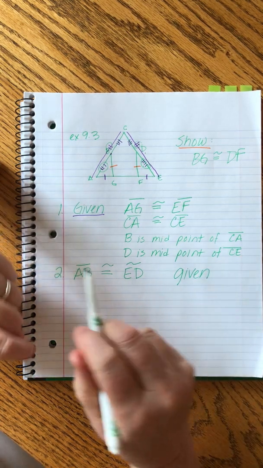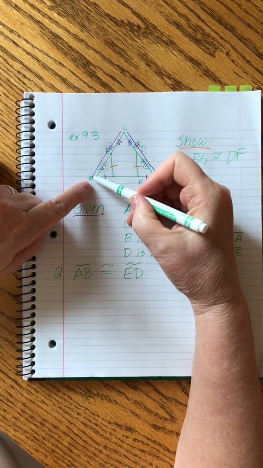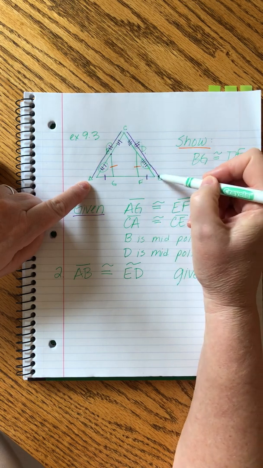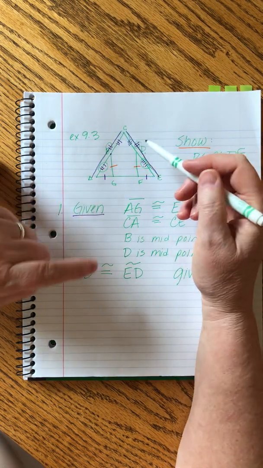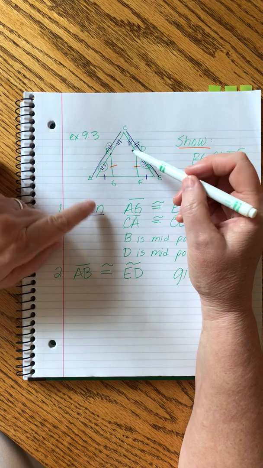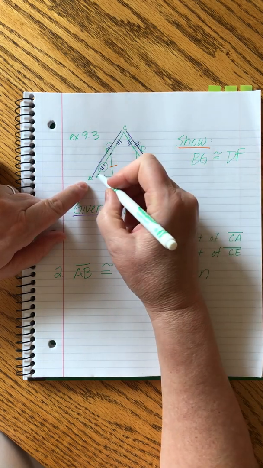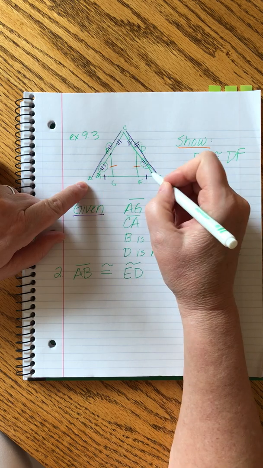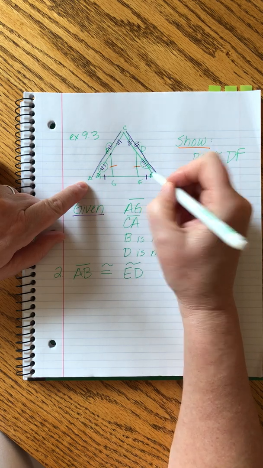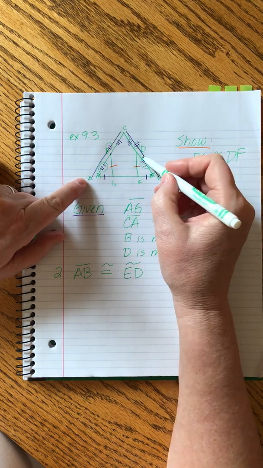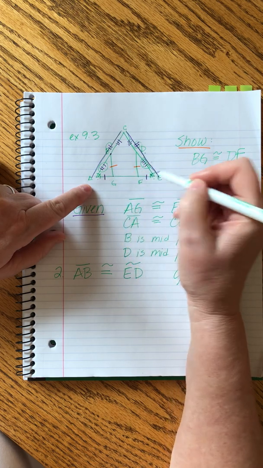And now here's something else that's really cool that we can get from recognizing that these two are the same. It's that isosceles rule that we used before. If these two are the same, then there must be a relationship between these two angles, right? Because these sides are the same, these angles have to be the same.